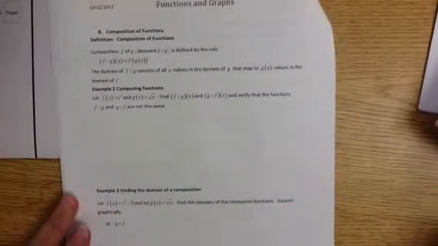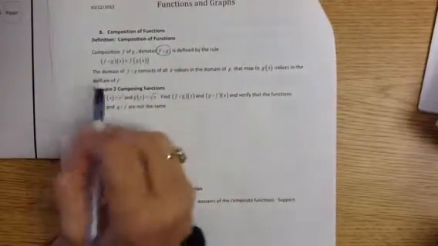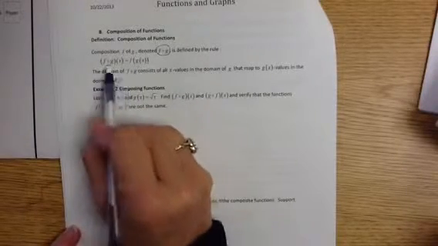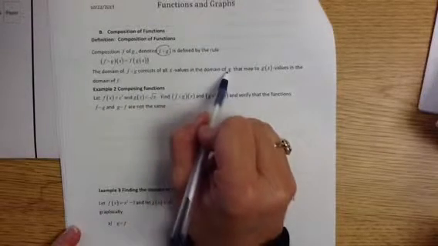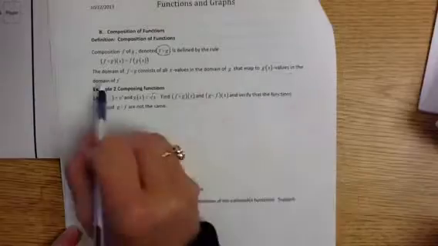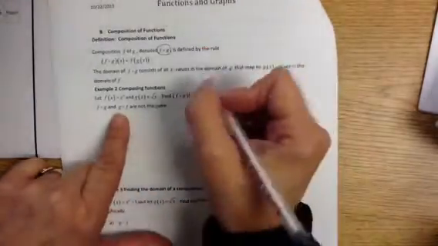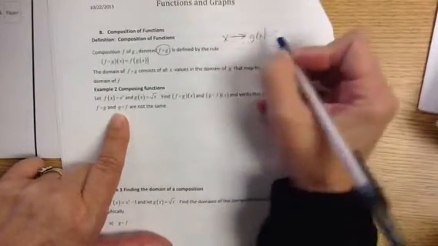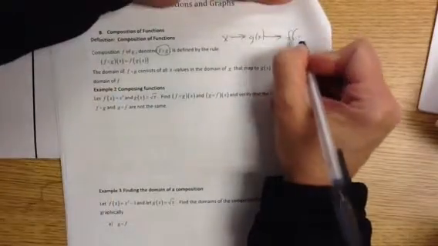Now you did some composition of functions before. It actually looks like this, f of g. And it can be written as f circle g, which is the same thing as f of g of x. And the domain of this particular function is all the x values that are in the domain of g that map to the domain of f. So basically what I have here is x values that go into g of x, and then what comes out of g of x goes into f of g of x.